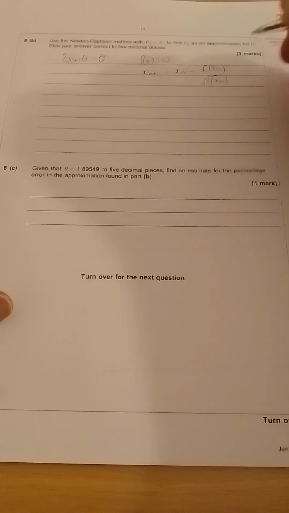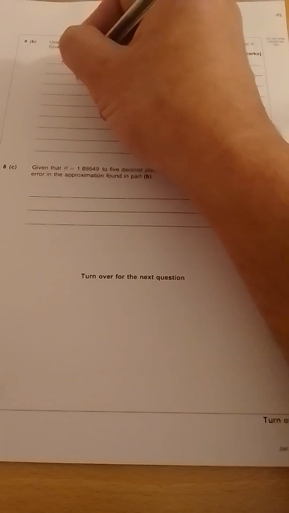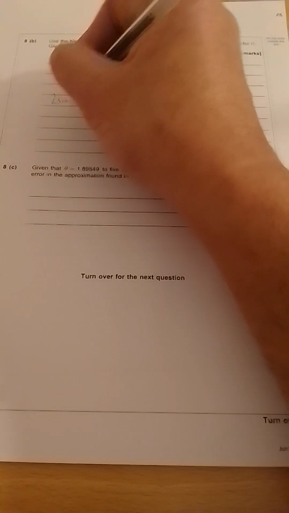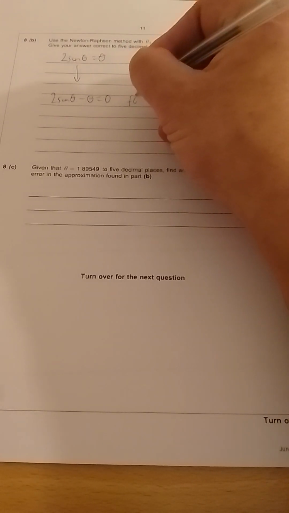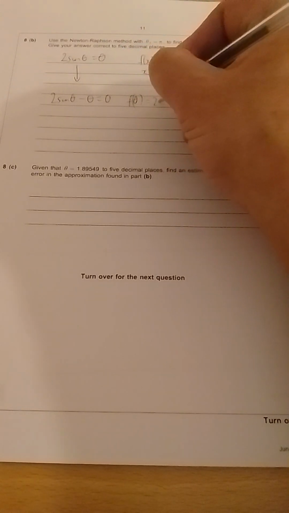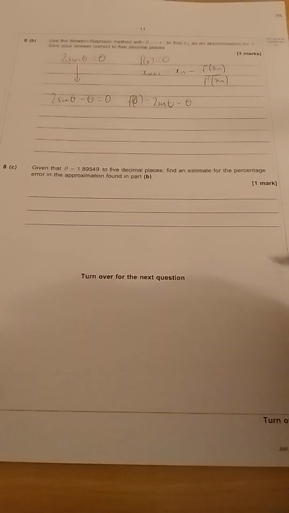In this case, we're going to use theta instead of x. So first of all, we need an f of theta that's equal to 0. Rearranging the equation at the top, if we subtract theta from both sides, we have 2 sine theta minus theta is equal to 0. So our f of theta is 2 sine theta minus theta, which allows us to now set up the iteration.